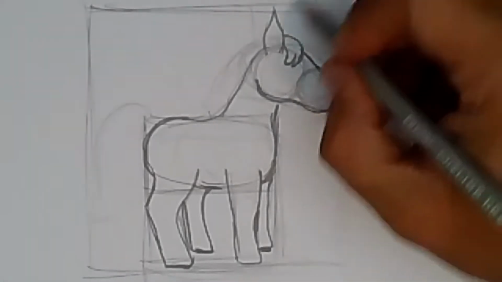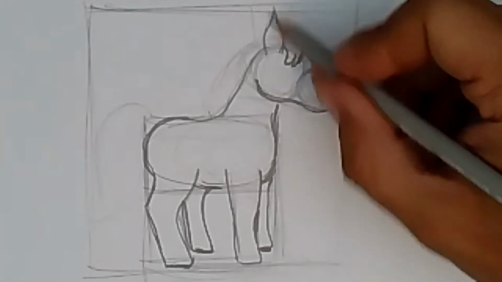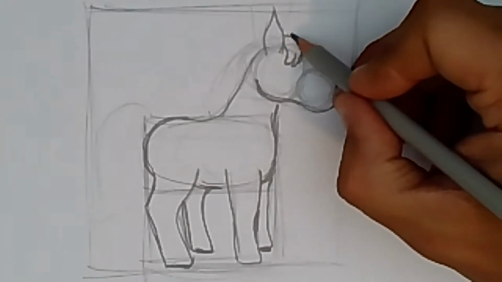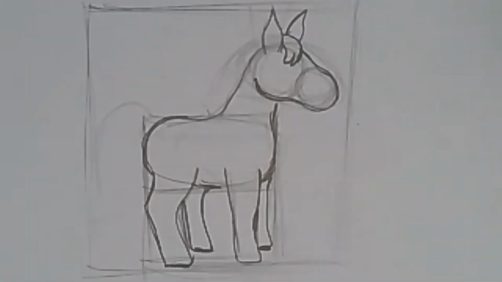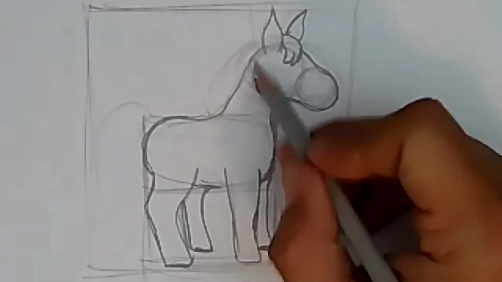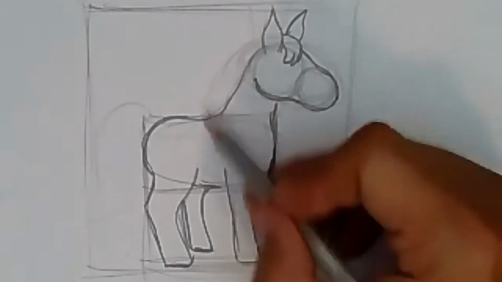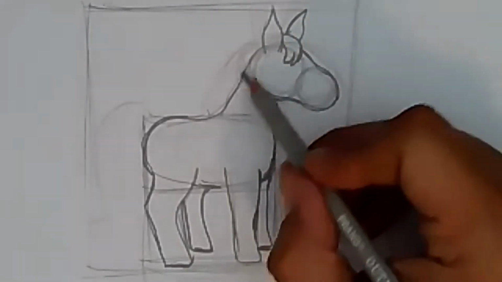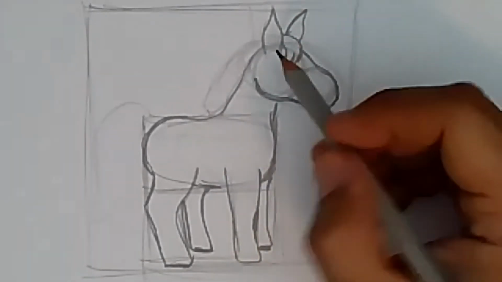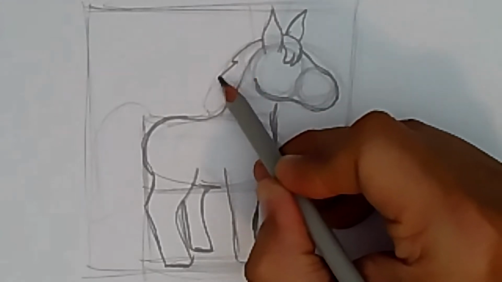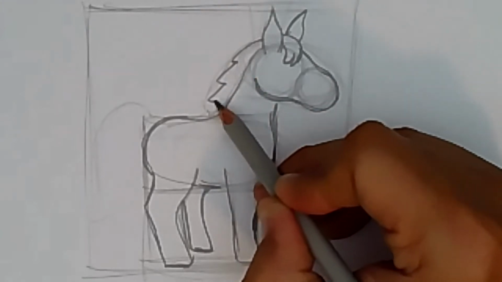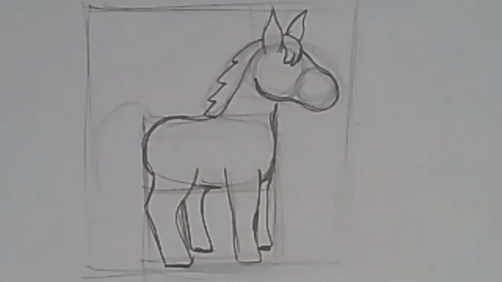All right, let's do the other ear. It's at an angle. This first ear was almost vertical. This one's coming out right about there, and it's behind that. Let's do the mane. I already have it sketched in. That helps if you sketch it in lightly like that, the shape of it. And then on top of that shape, I can go in and just put these little triangle shapes as it comes down along that.